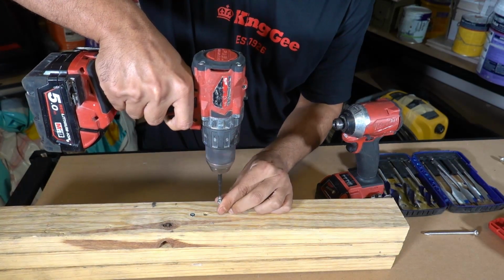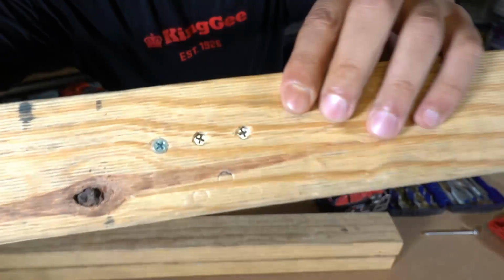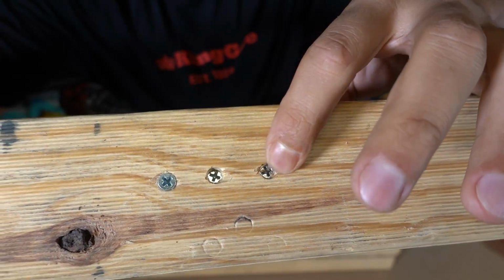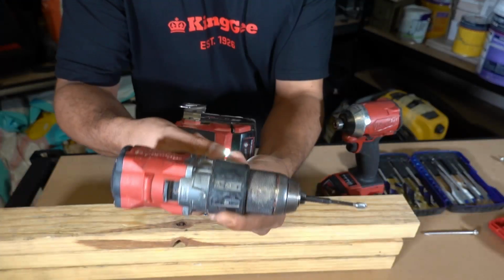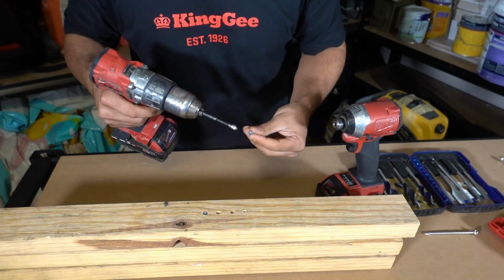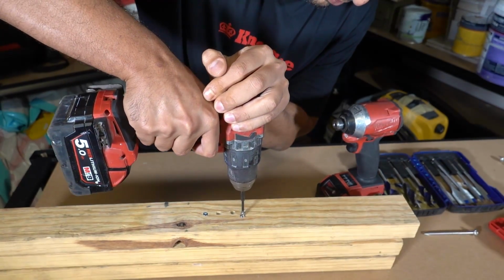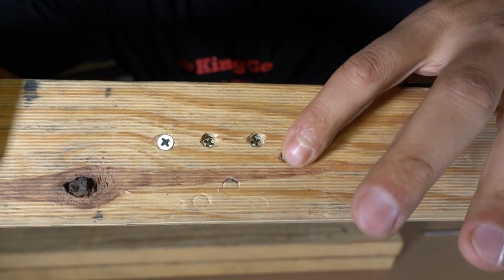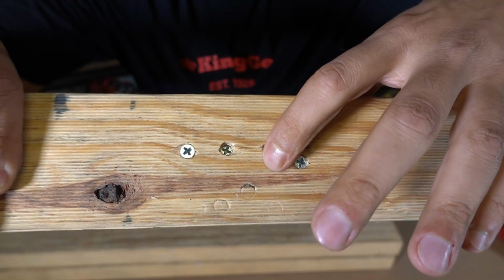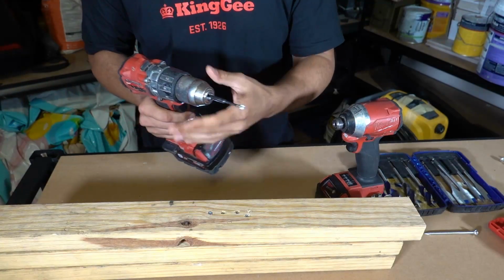So once again, and you can see there, that one is sunk down a little bit less than the other one next to it. So we'll put this one on number 1, try it one more time, see what kind of difference we can expect. And you can see there, it's just below the surface. So we've got 3 different depths simply by controlling the amount of torque. But you did hear the slippage.